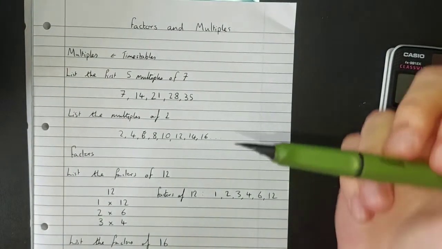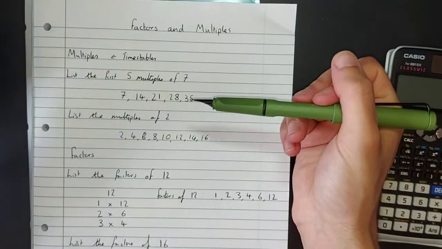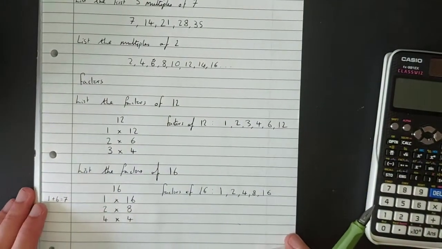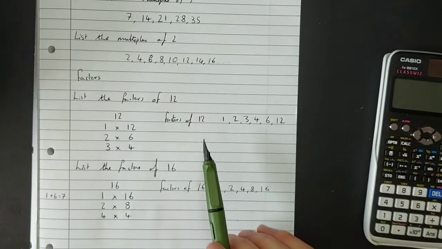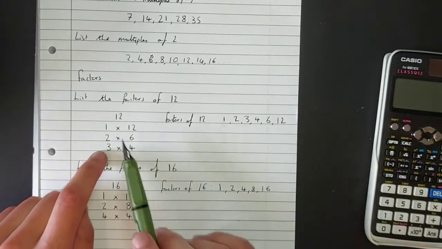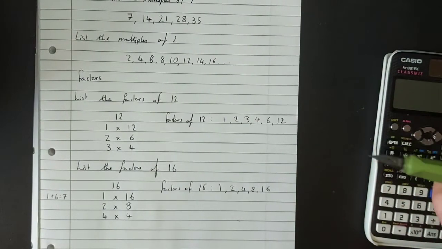Okay, so that's factors and multiples. Quick recap, multiples, just think of it as times tables. You're listing numbers in that times table, and that's what multiples are. Factors, you're thinking of whole numbers that multiply to make that number. So for instance, the factors of 12 are, well, 1 times 12 gives you 12, 2 times 6 gives you 12, and 3 times 4 gives you 12. So if you were to list the factors, it would be 1, 2, 3, 4, 6, and 12.